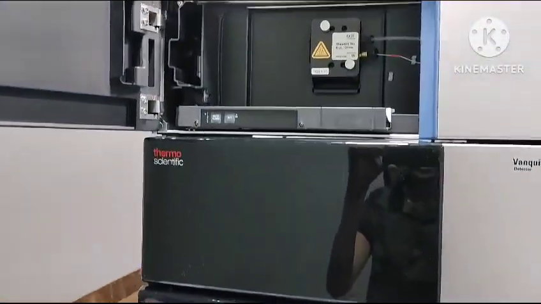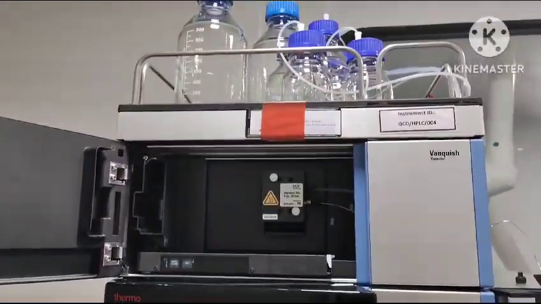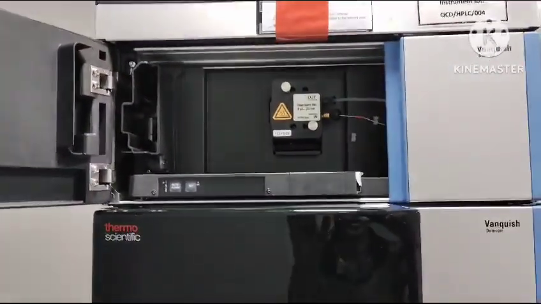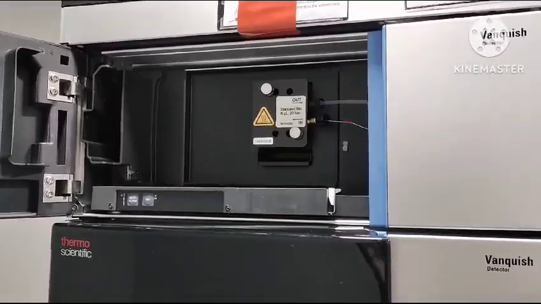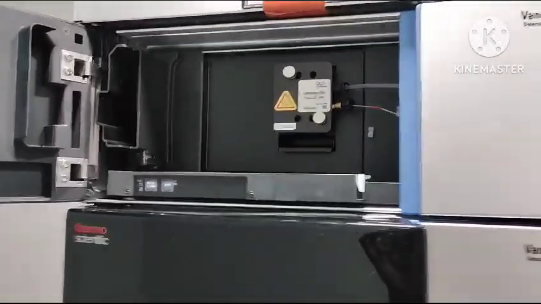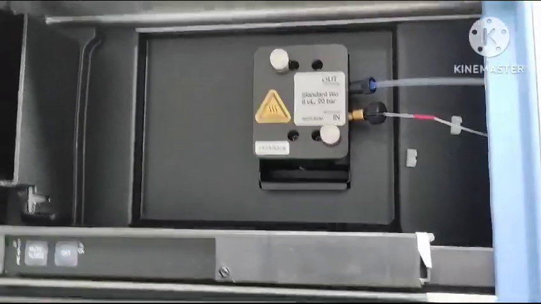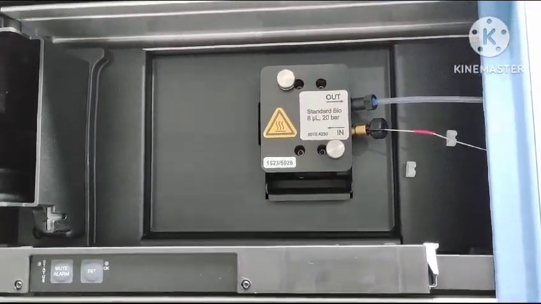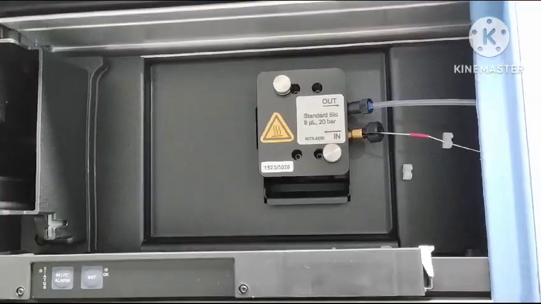The sample will move over the stationary phase with the help of the mobile phase, and the sample will work on the principle of adsorption and partition. Then it will reach the detector, and there it is detected into its components.